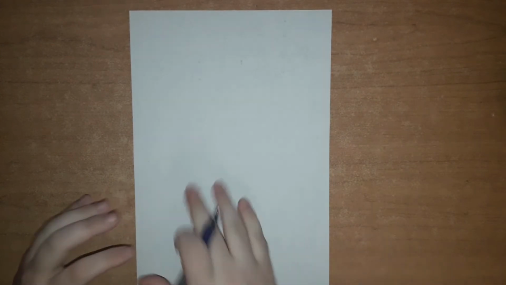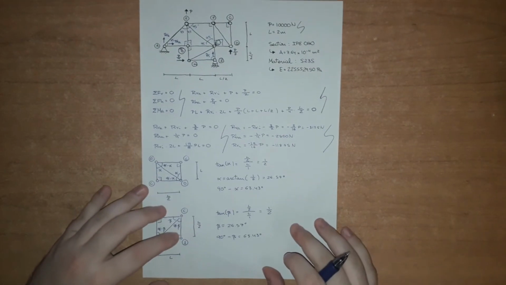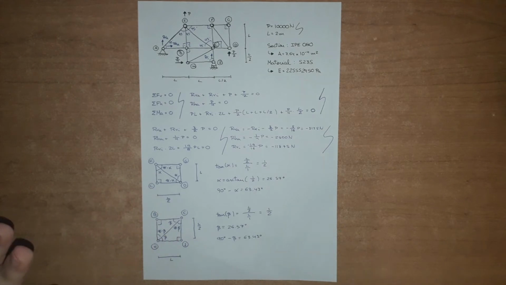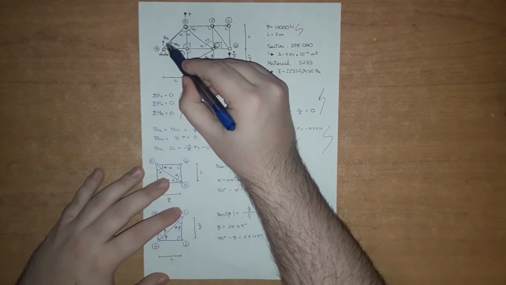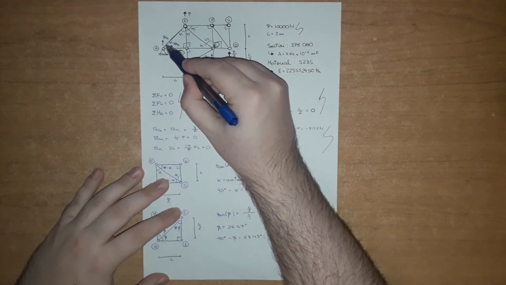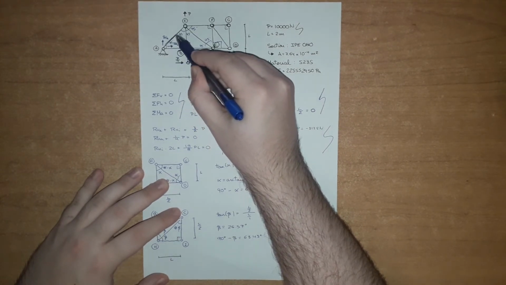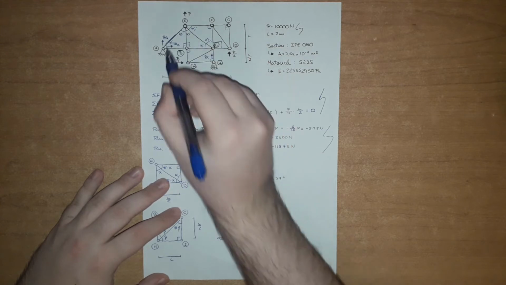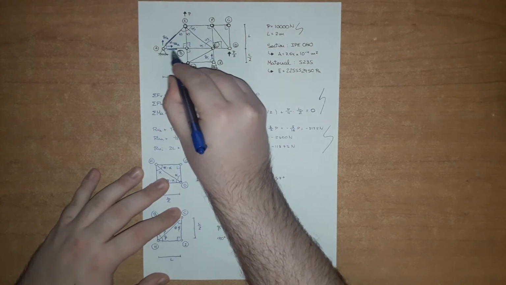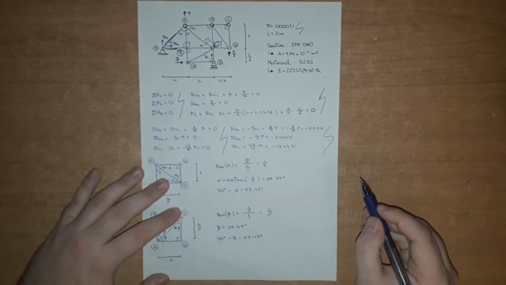We will look at nodes where we only have two unknowns. For example, in A, we have the internal force of bar AE and internal force of bar AB.